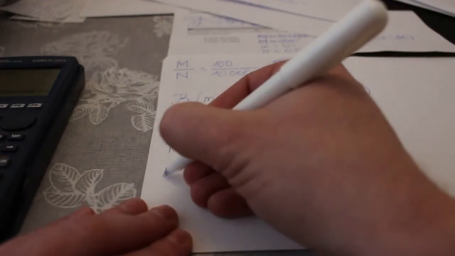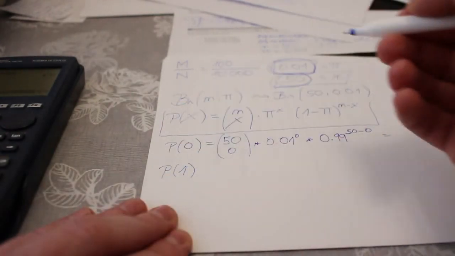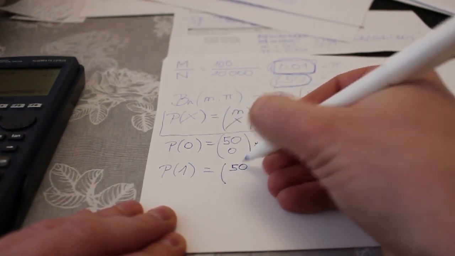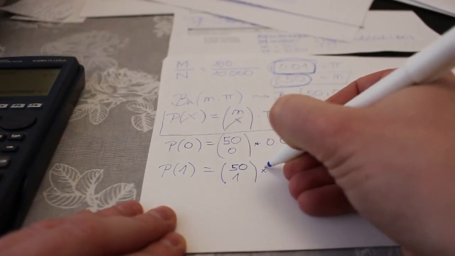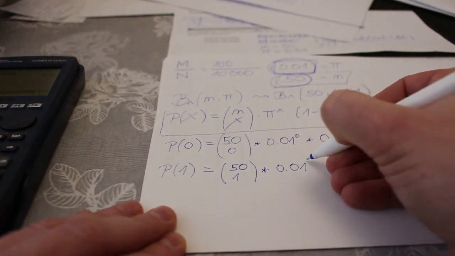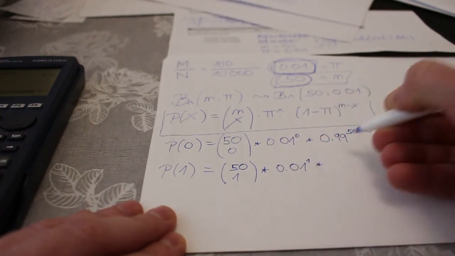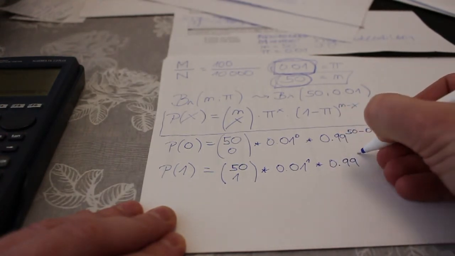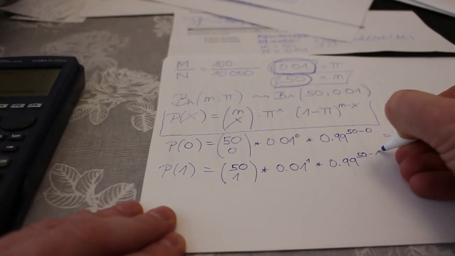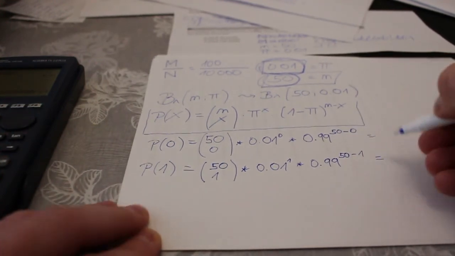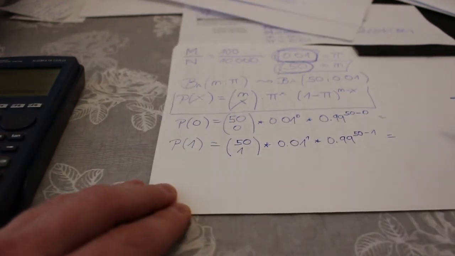And we can continue. Probability that I will find 1 left-handed person, yes, 50 above 1 times 0.01 powered by 1 times 0.99 powered by 50 minus 1, 49, yes? So there will be another result.